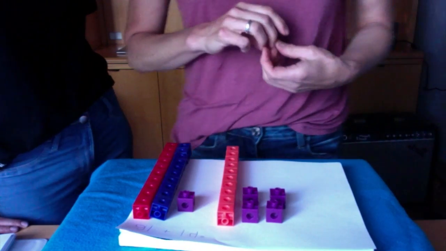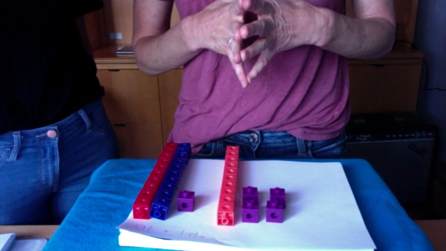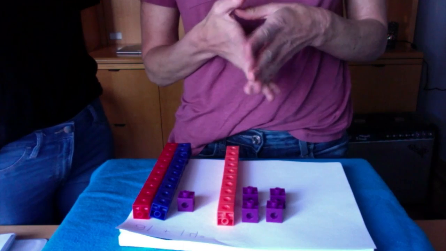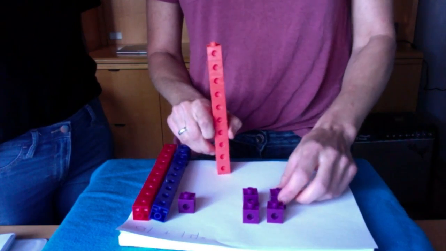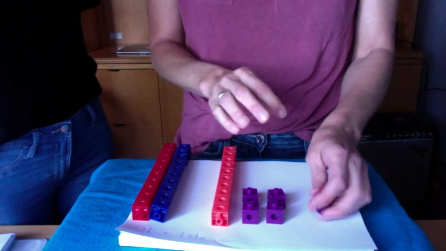Okay, can you guys remember what Miss Montgomery said about what is the easiest way for us to add it together? Do you guys remember? Is it easier for me to use the 10s or the 1s first? Right, we're going to use the 10s first.